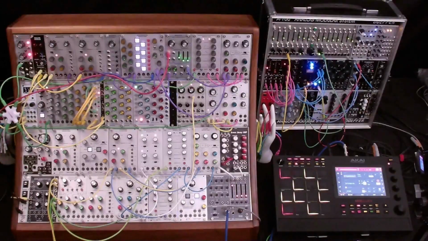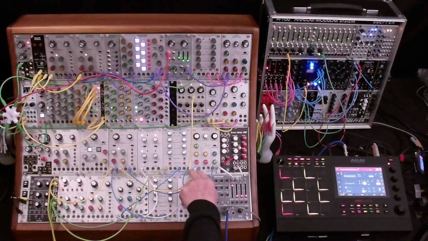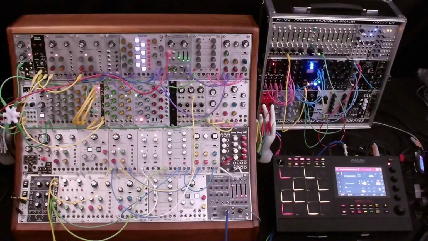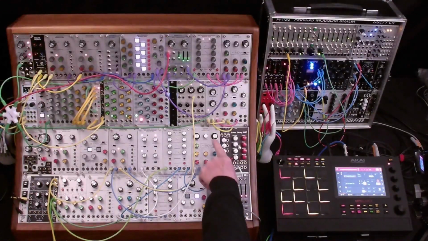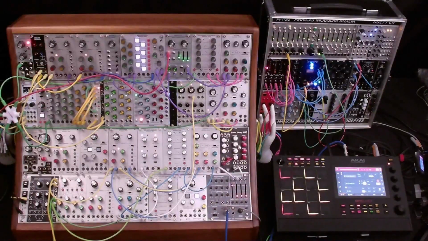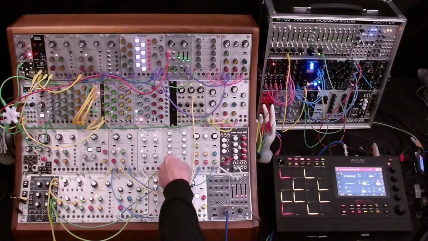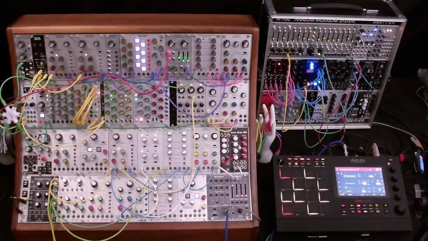The 2 layers are mixed in the 1006 Filt amp. The filter is wide open with no resonance, so I'm basically using only the VCA portion of the Filt amp module. The VCA is controlled by its own envelope. And we'll listen one more time.